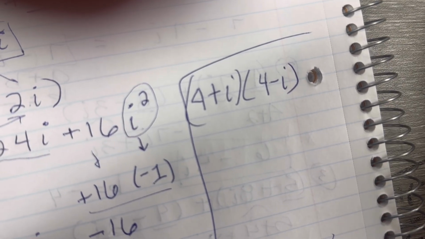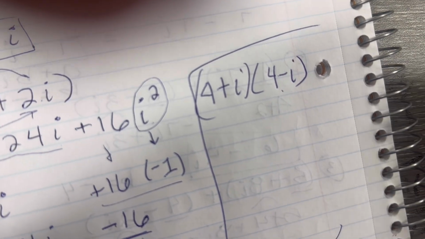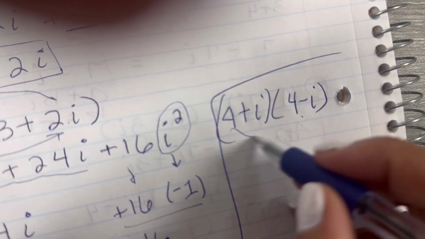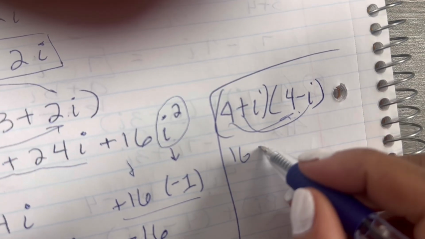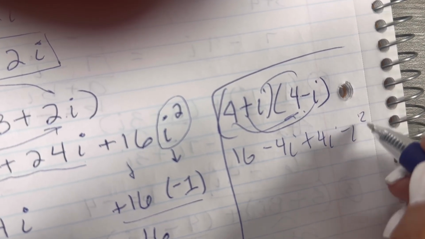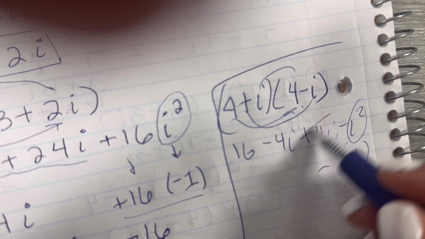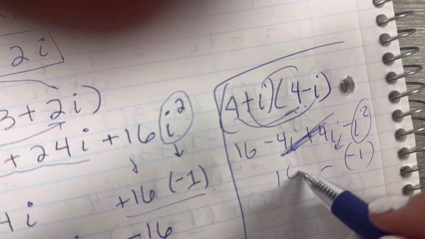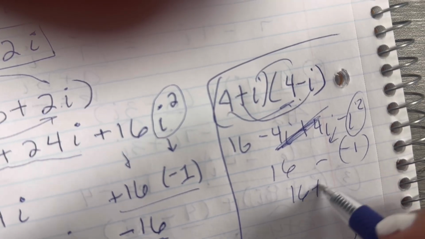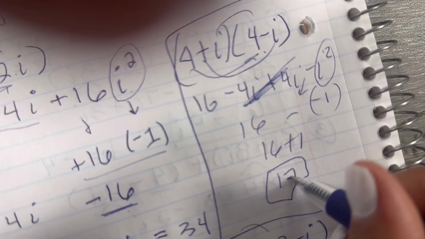You got it. 17, right? 4 times 4 is 16. You're adding 1 every time on all these problems. Do it out. 16. Negative 4i plus 4i, minus i squared. Circle i squared. Negative 1. Drop it low. You're done. 16. Add 1 is 17. There you go. You know what I mean? Right?